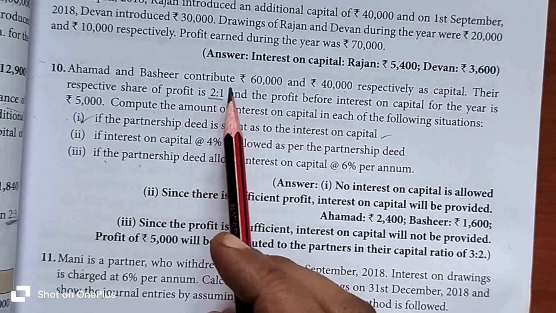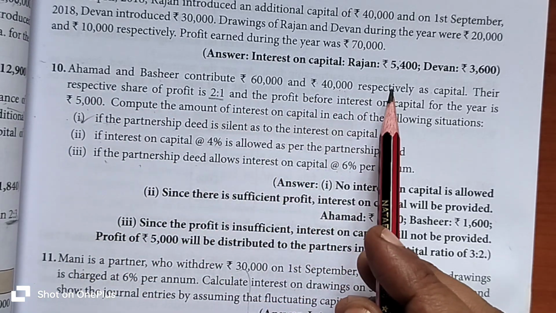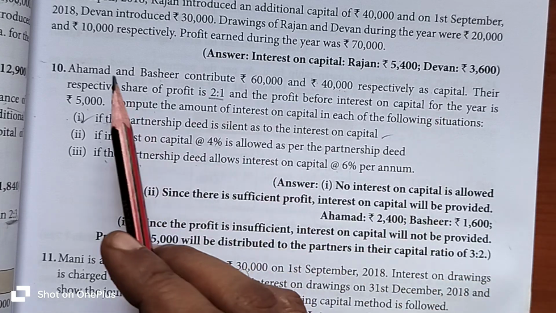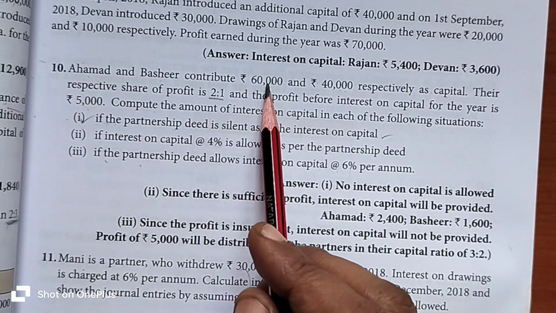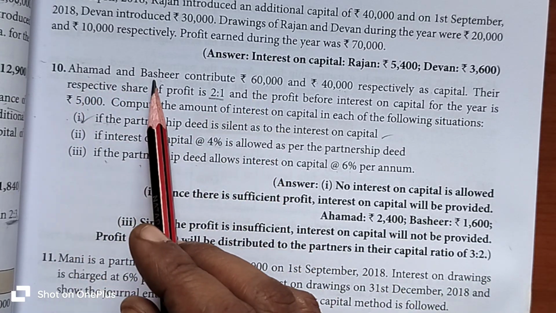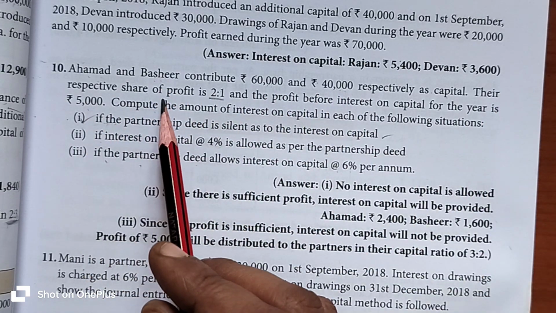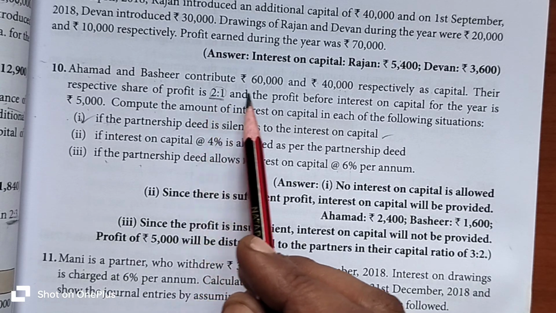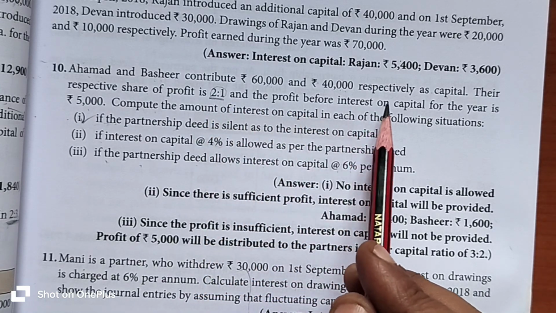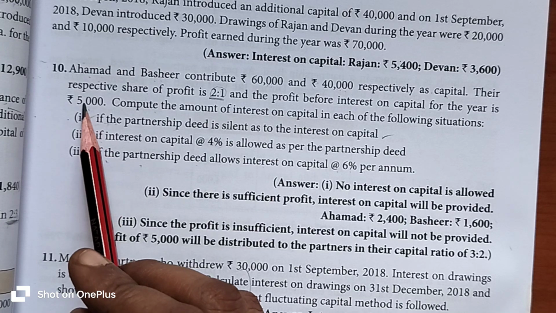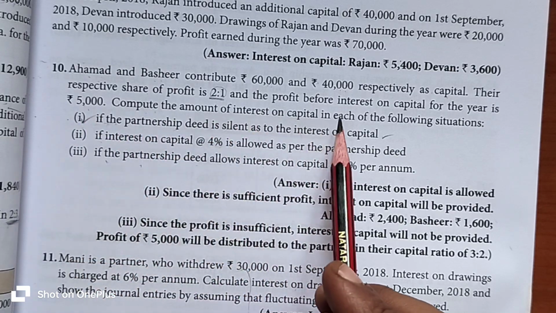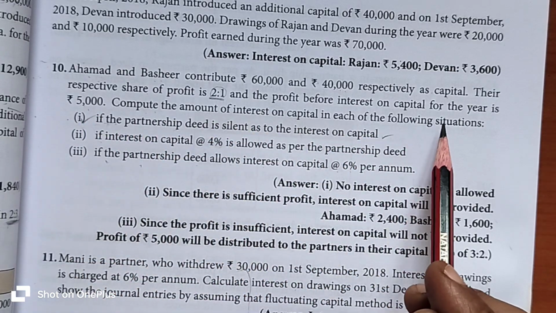Ahmad and Bashir contribute 60,000 and 40,000 respectively as capital. So, Ahmad contributes 60,000 rupees capital and Bashir contributes 40,000 rupees. Their respective share of profit is 2:1, and the profit before interest on capital for the year is 5,000 rupees. Compute the amount of interest on capital in each of the following situations.